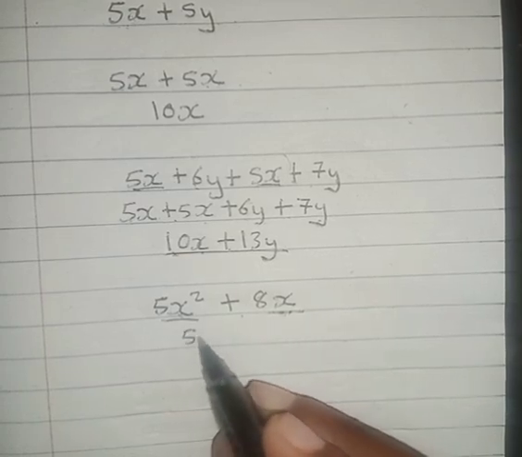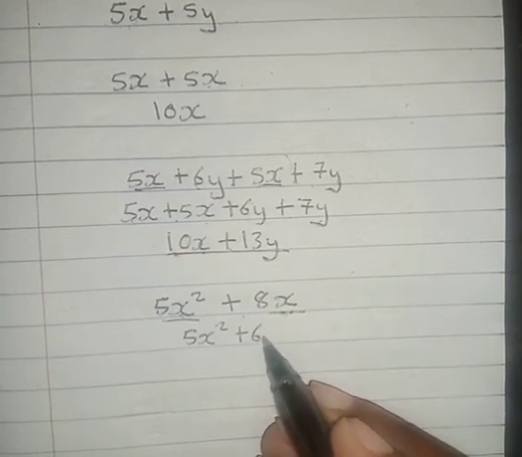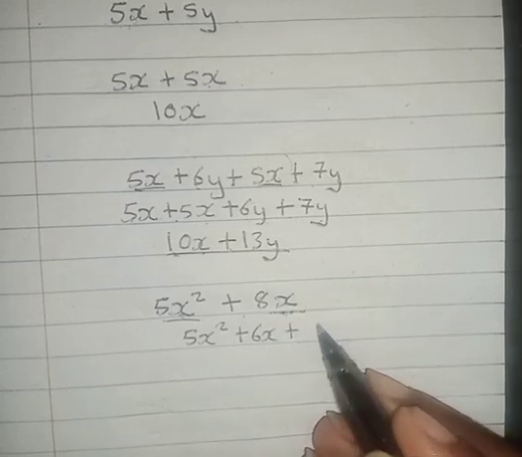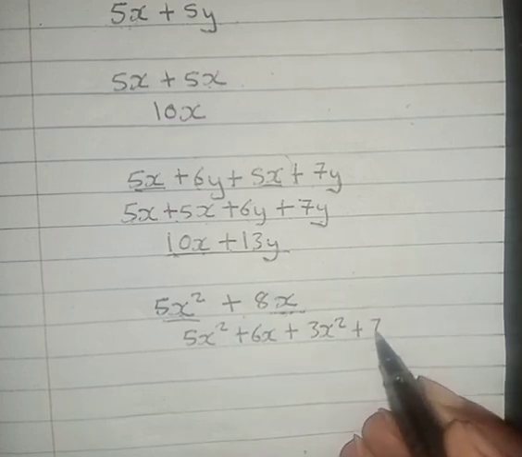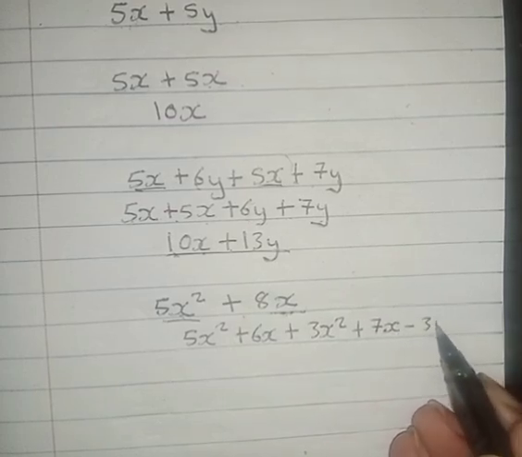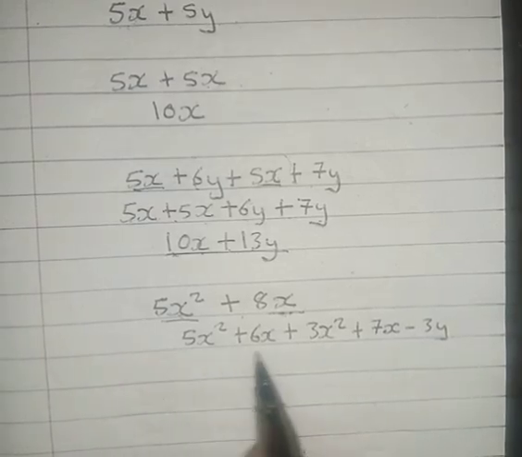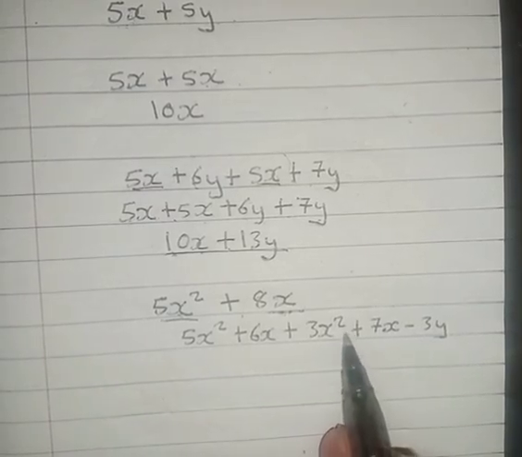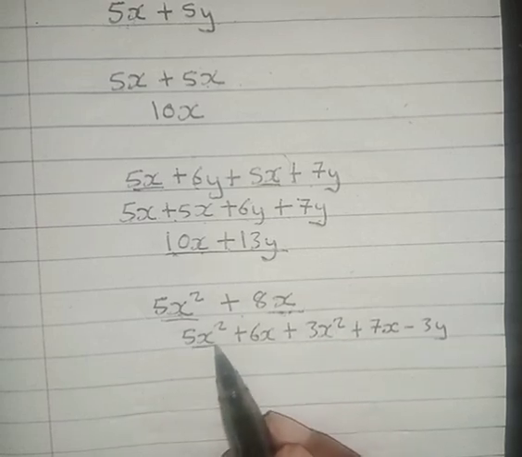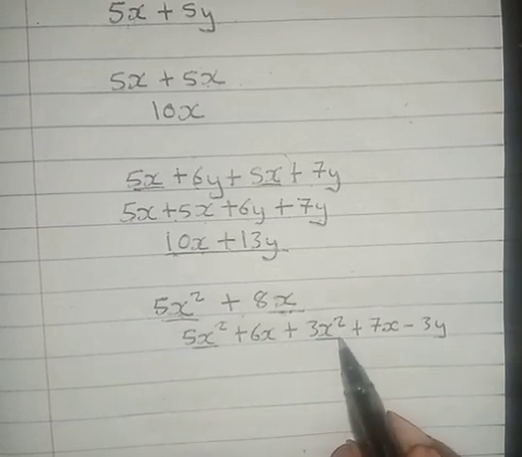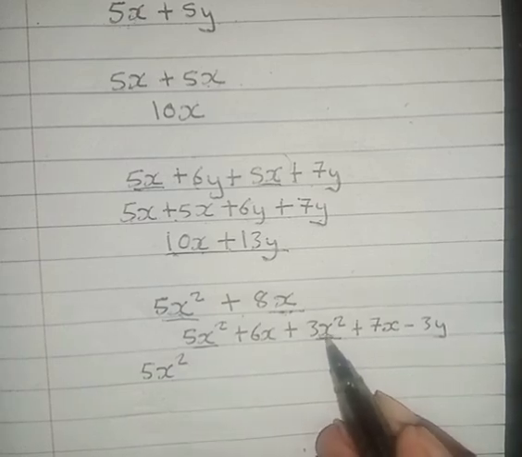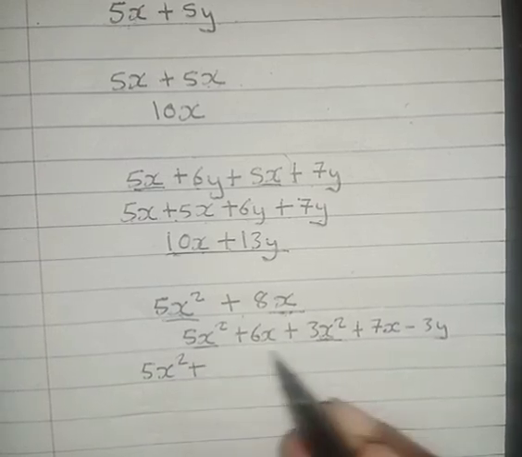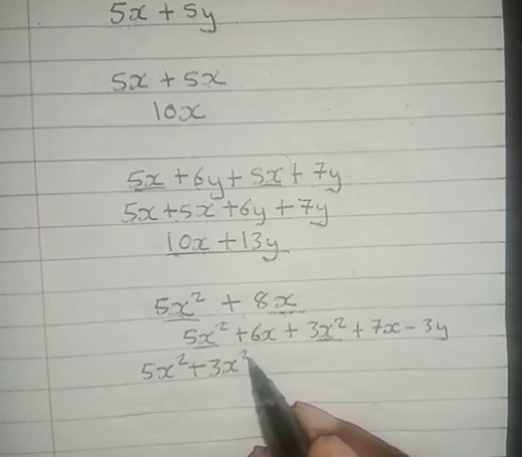But when we have an expression 5x squared plus 6x plus 3x squared plus 7x minus 3y, to simplify this algebraic expression, we collect the like terms. So this x has a square and this x has a square. They belong to the same family. We can put them together. So we begin with 5x squared, then plus 3x squared.